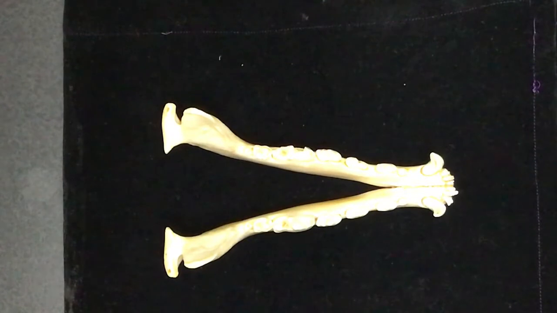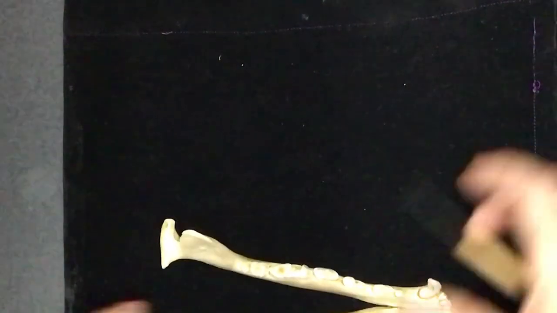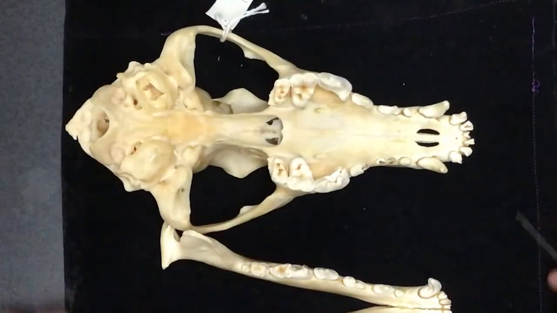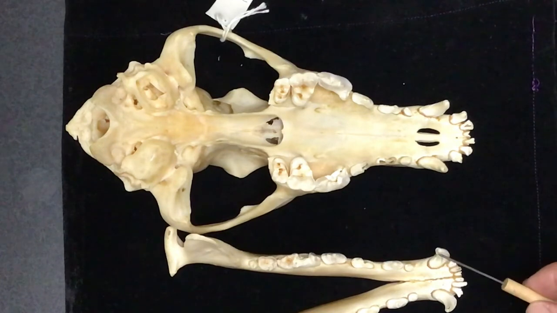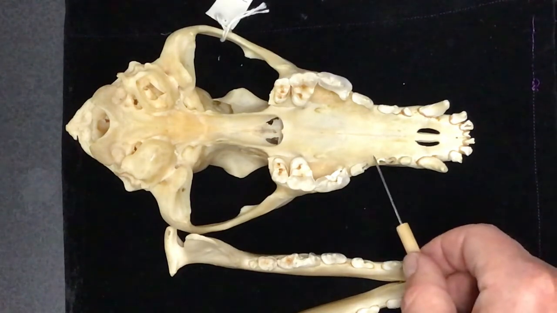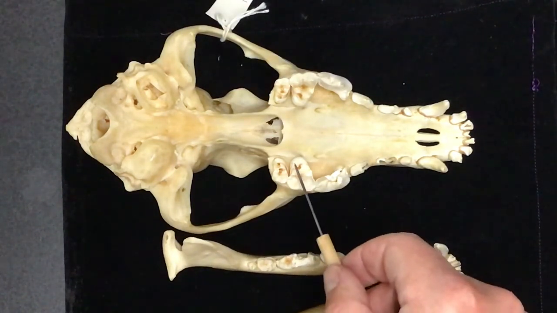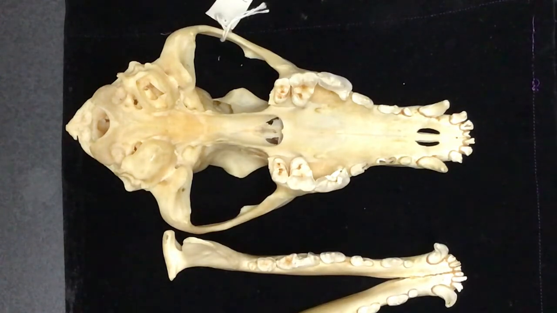And that's how you write a dental formula. Well, actually, to write it, let's just put it all together. You'd have 3 over 3, 1 over 1, 4 over 4, 2 over 3, and then equals 42 teeth. Okay, that's how you would do it.